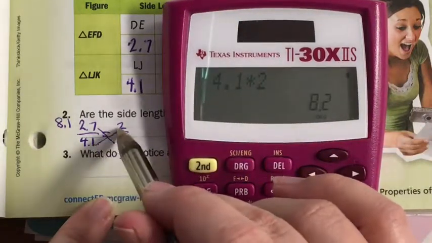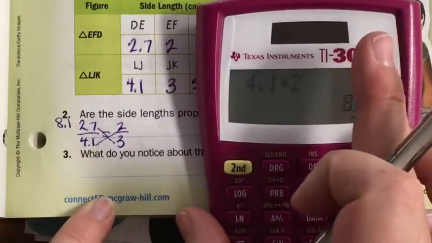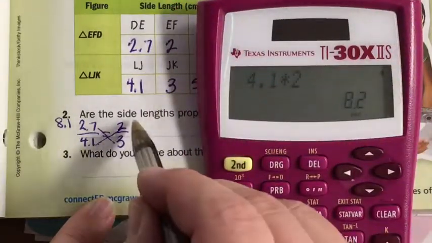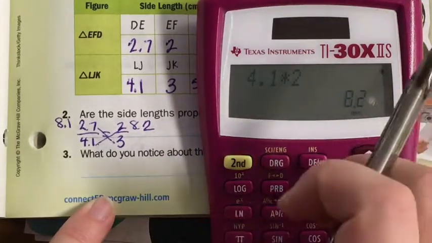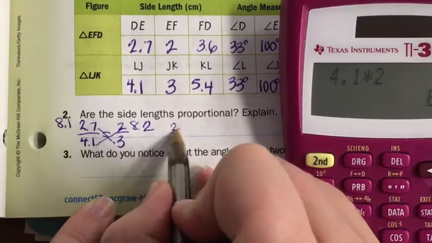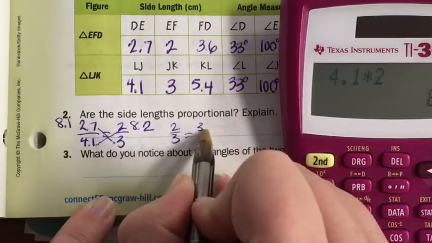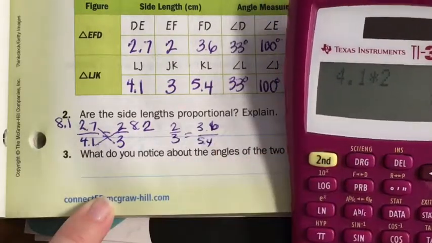And then we got 8.2. Ooh, so that's really close, right? Would you guys agree that's really close? And then let's try another one. Let's try, is 2/3 the same thing as 3.6 over 5.4?